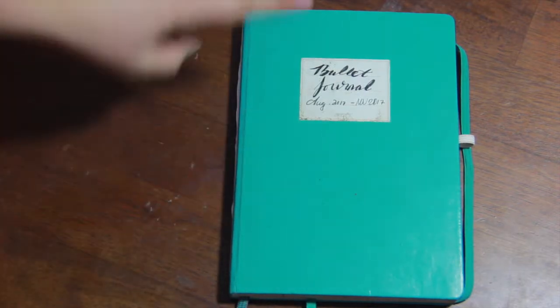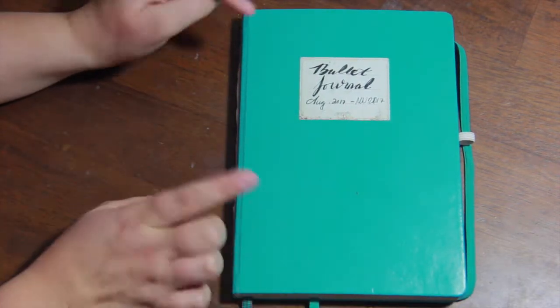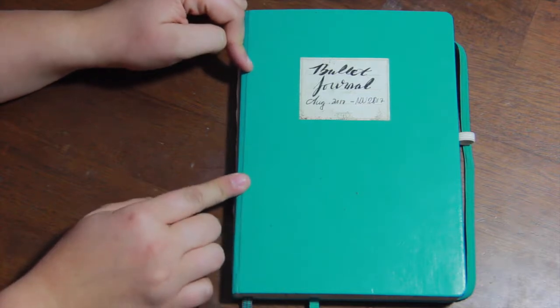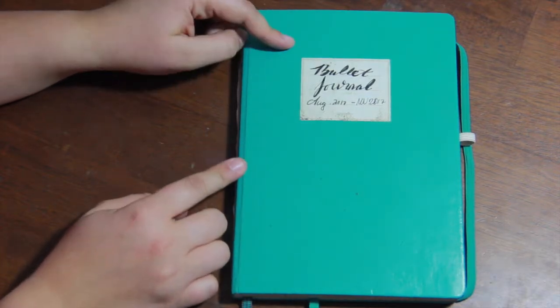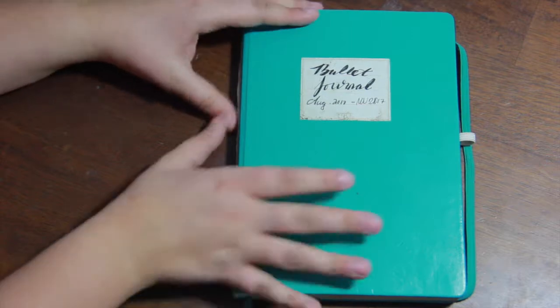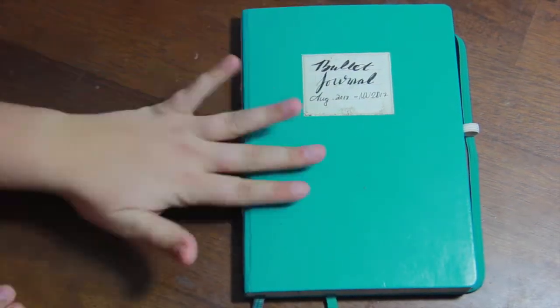I realized I never got to show you guys the flip through of this planner because as I sat down to film it, I had a little problem and my camera was not working. I'm gonna do a flip through of this planner.